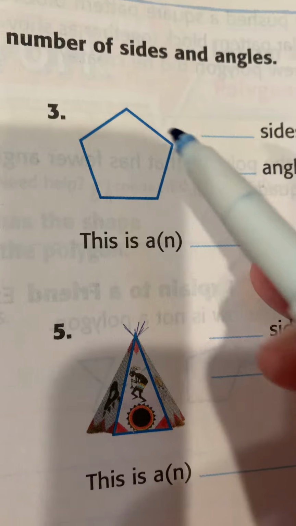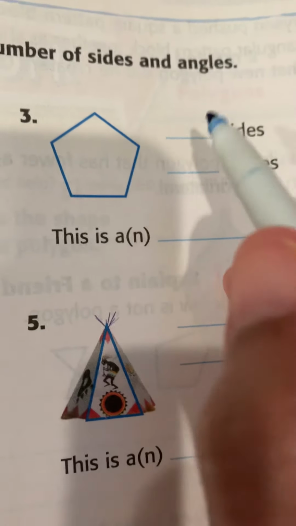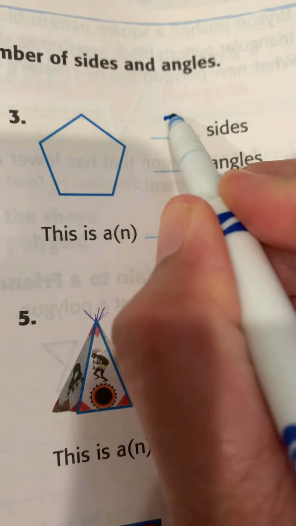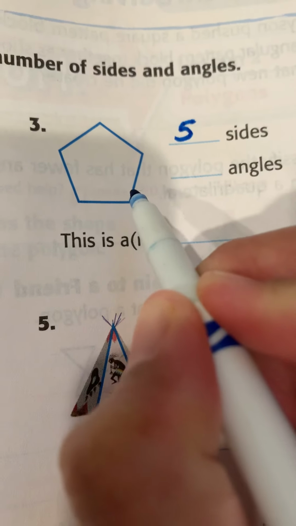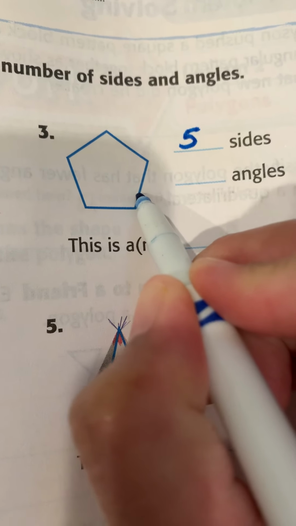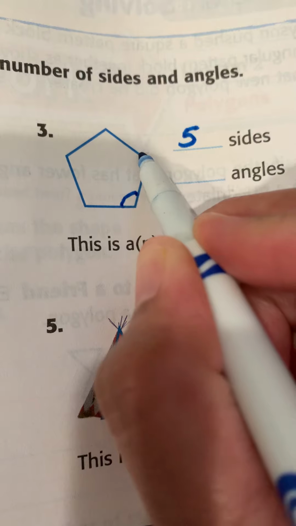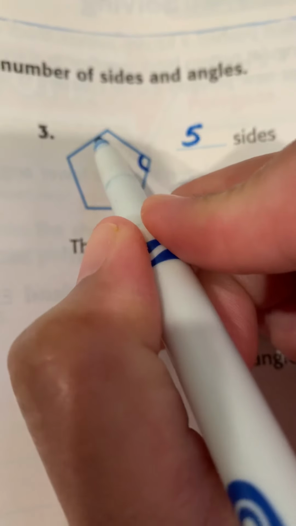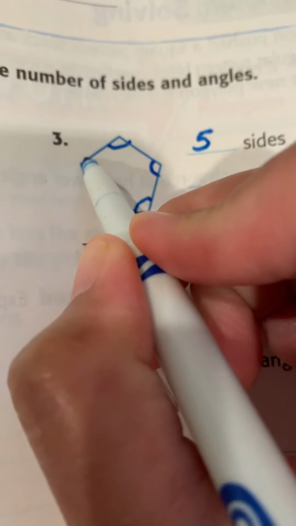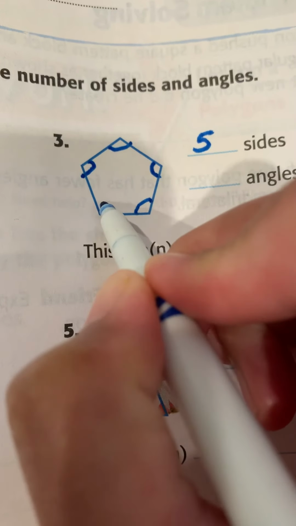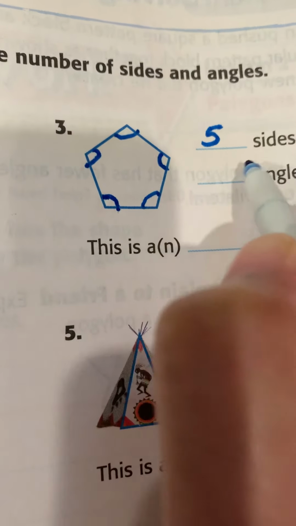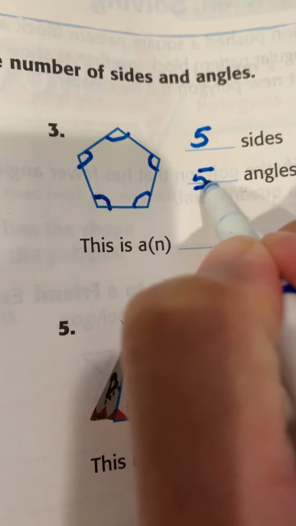So 1, 2, 3, 4, 5. I'm seeing 5 sides, and I'm looking at angles. So here, 1, right? This would be 2. This would be 3, 4, and 5. So I have 5 sides, 5 angles.